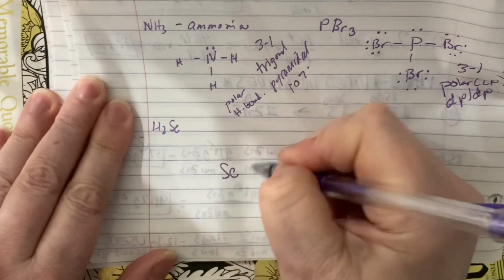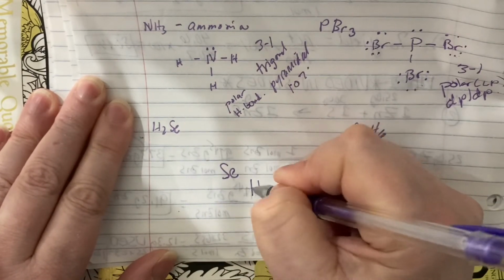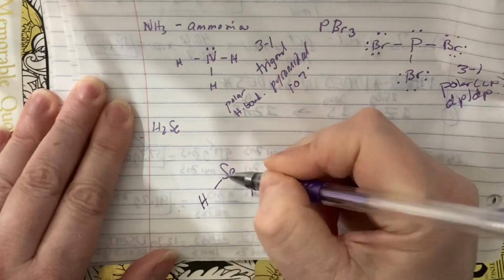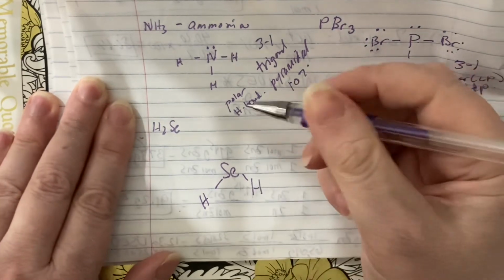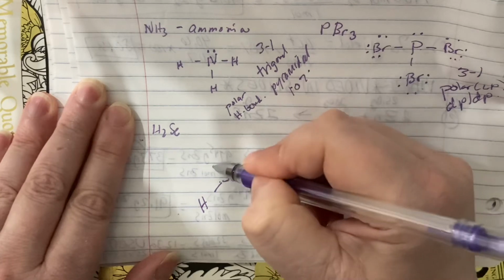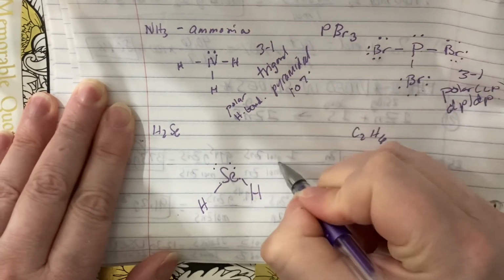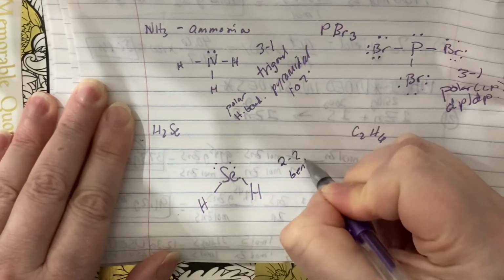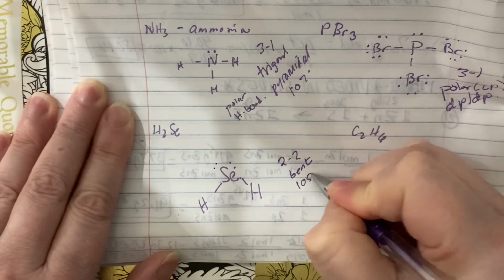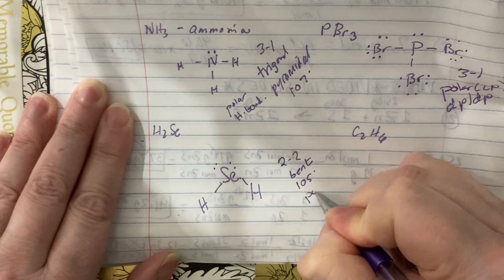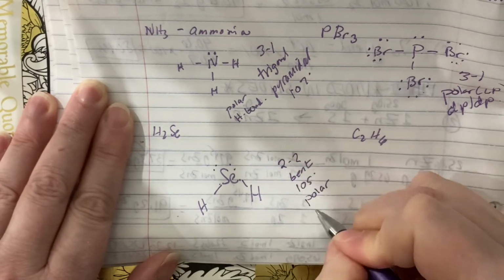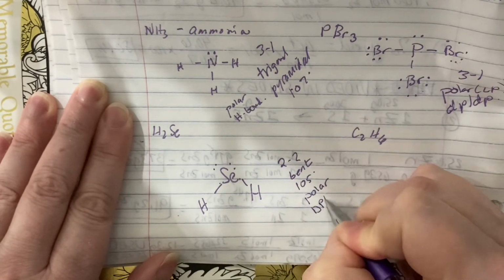H2Se. Se has to be in the center. Hydrogen's going to be on the outside. When I go find Se, I see that it has 6 valence electrons: 1, 2, 3, 4, 5, 6. 2,2 bent, 105 degrees. It has lone pairs, so it is polar. No H-F-O-N bonds, so it is dipole-dipole.